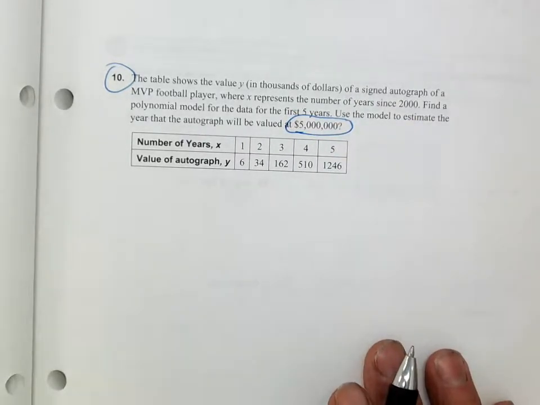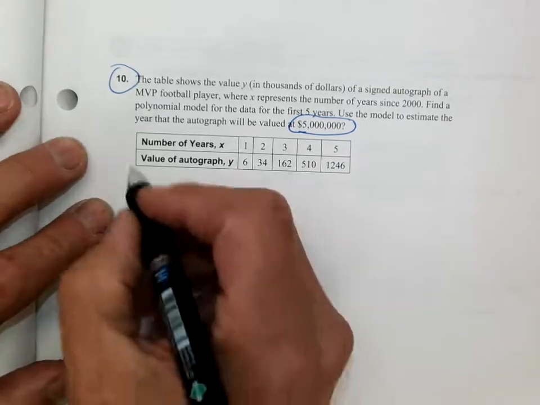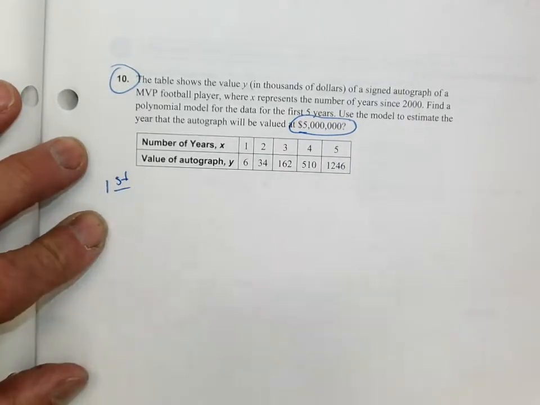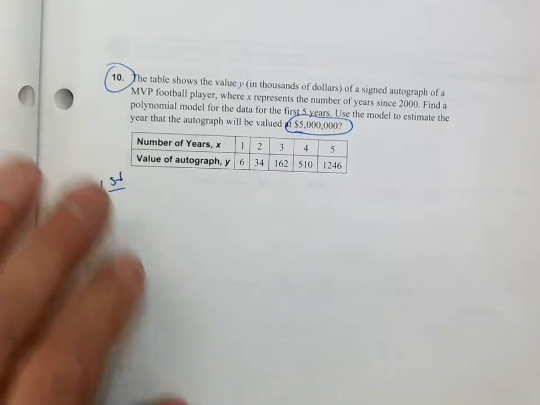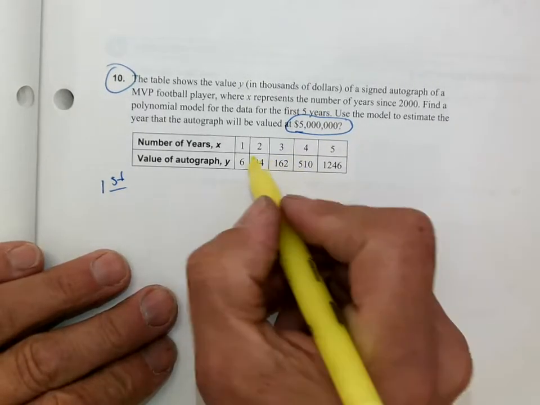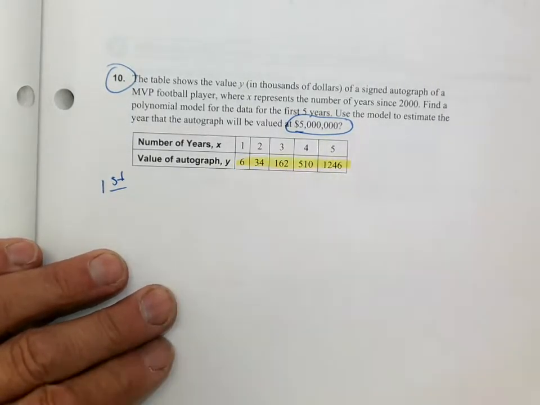So first of all, let's take a look at our first differences, okay? To do my first differences, I'm going to subtract these values, subtract my y values, right?